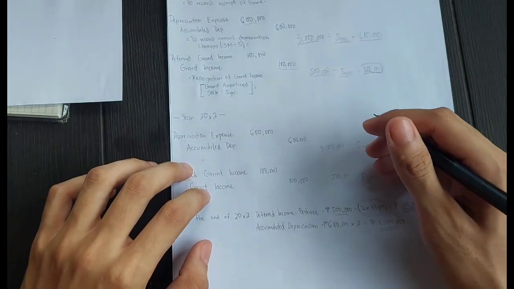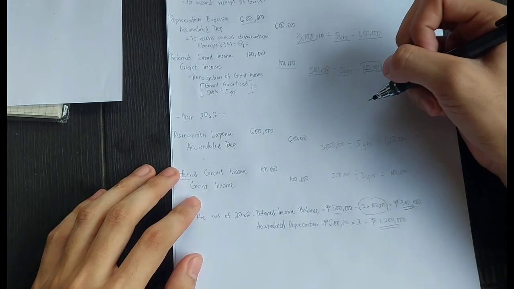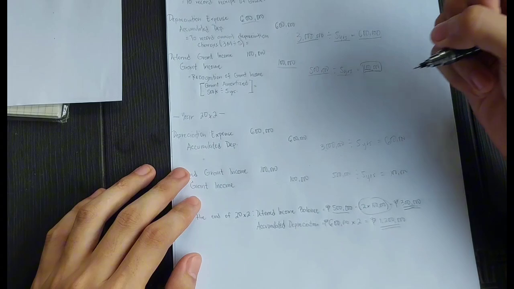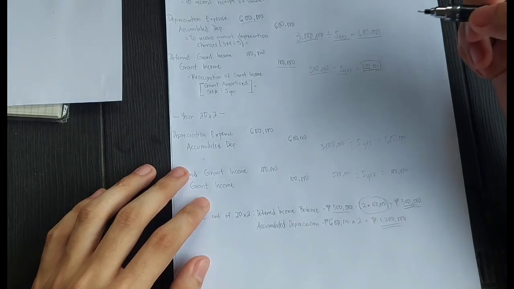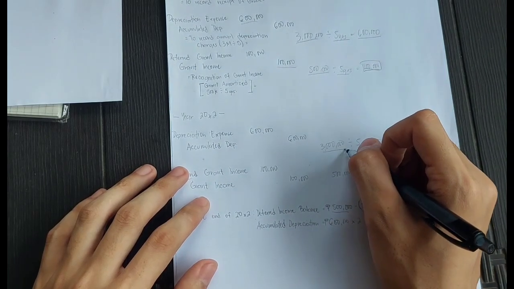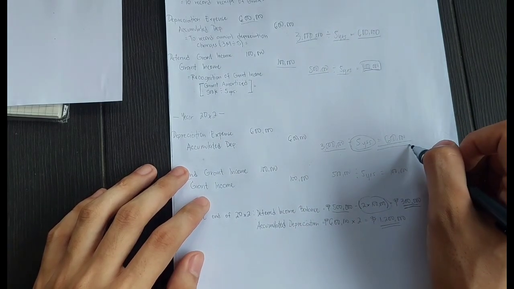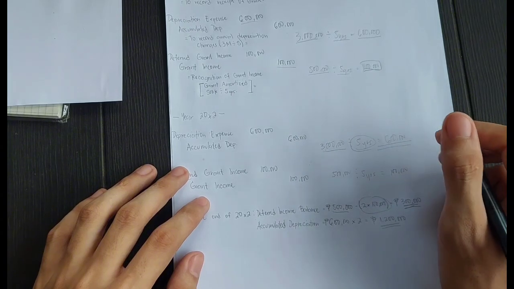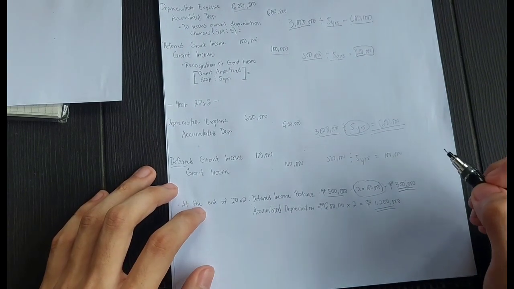So for the year 20x2, we debited depreciation expense 600k and credited accumulated depreciation 600,000. Same as the year 20x1, we just divide the 3 million asset cost by its useful life, which is 5 years, to get the 600,000. We still use the same method, since it states in the problem that the policy for depreciation was straight line method. So next entry is the deferred grant income.